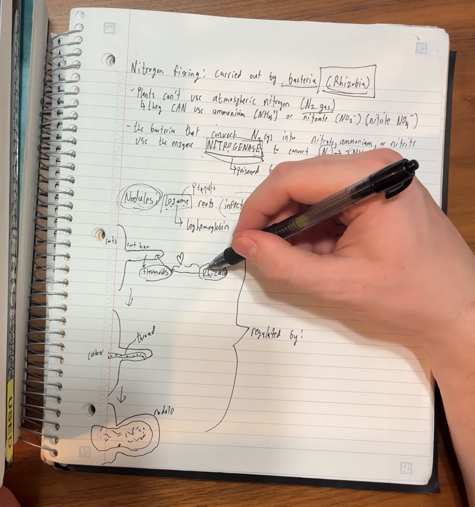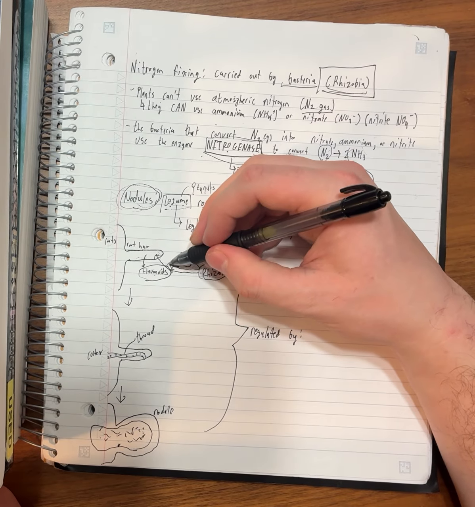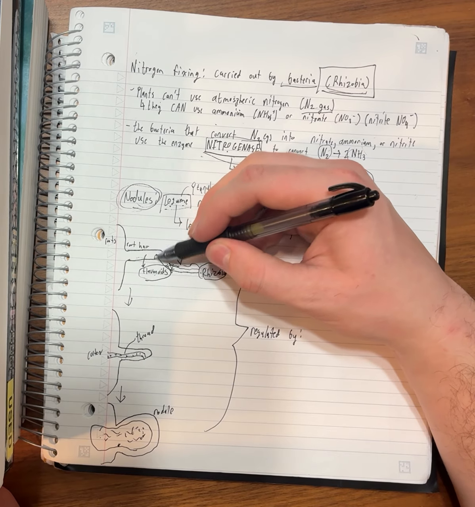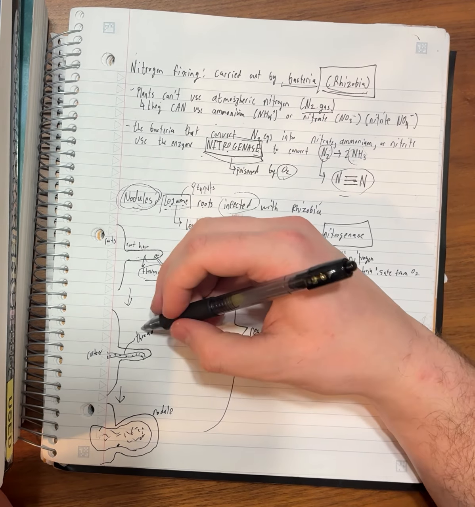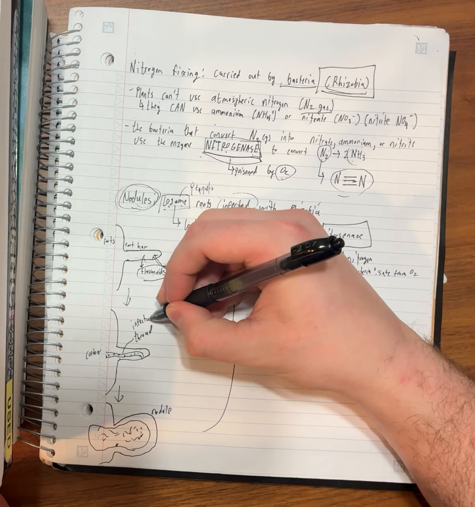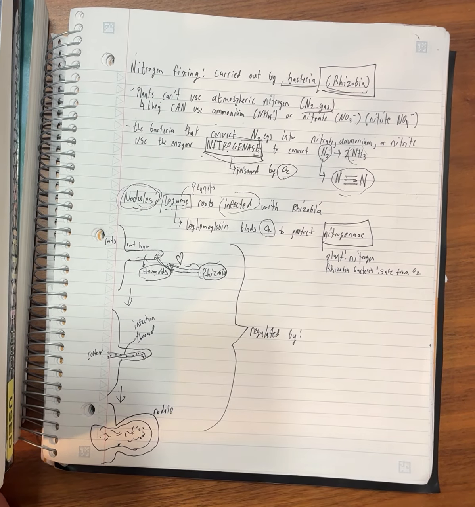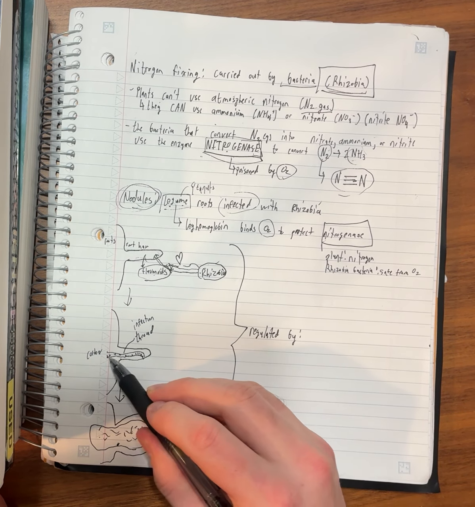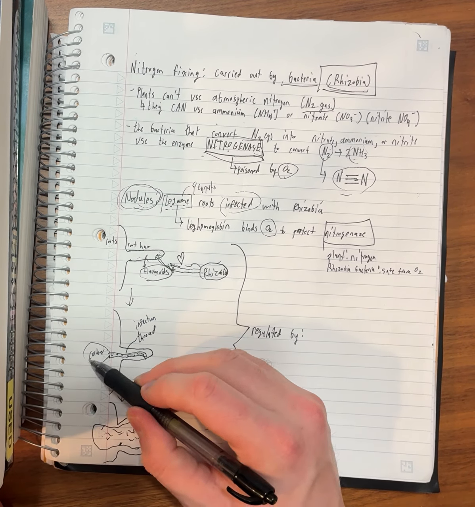And this rhizobia is going to move towards these flavonoids, and once it interacts with the flavonoids and with this root hair, it's going to enter the root hair and create what is called an infection thread. And so now we have a bunch of these rhizobia bacteria, and they're going to form this sort of channel in the root hair to get into the cortex.